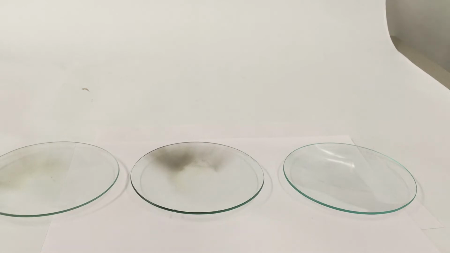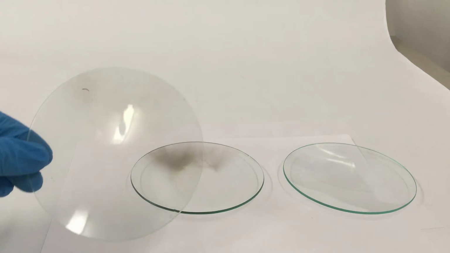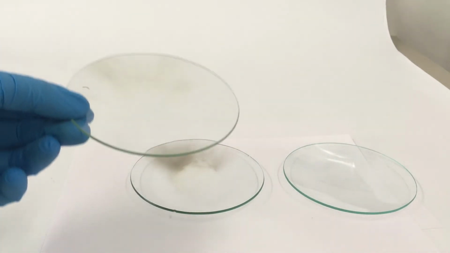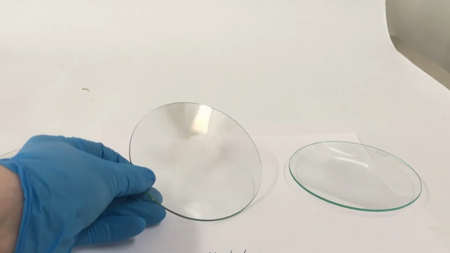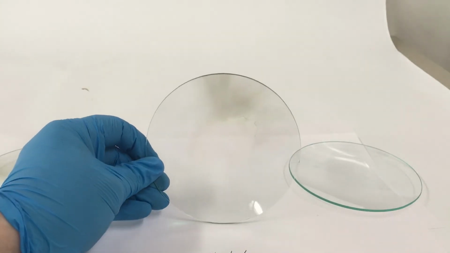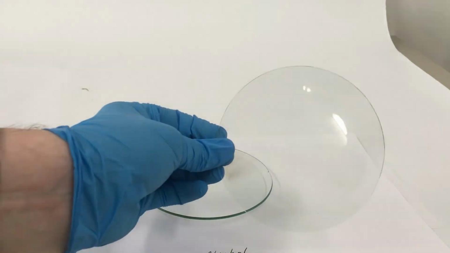Now, one thing I did notice coming up here, the watch glasses have actually got different amounts of soot left on them. That's in the alkene. The middle one here, the alkane, so that's quite a lot more debris left over, and the alcohol is nearly clear.